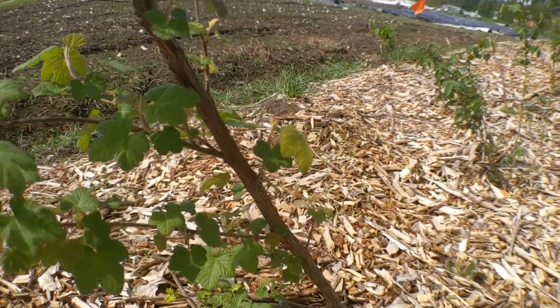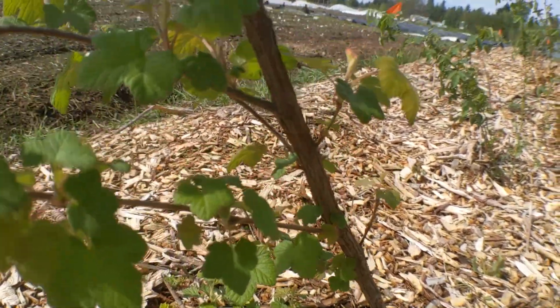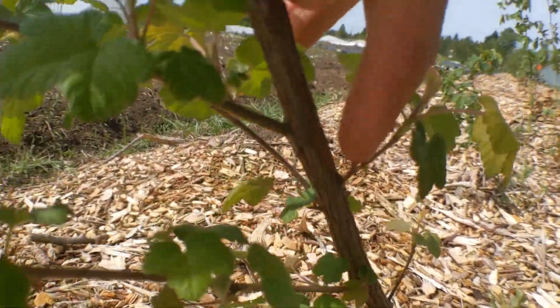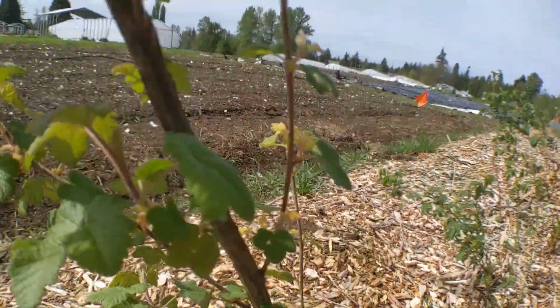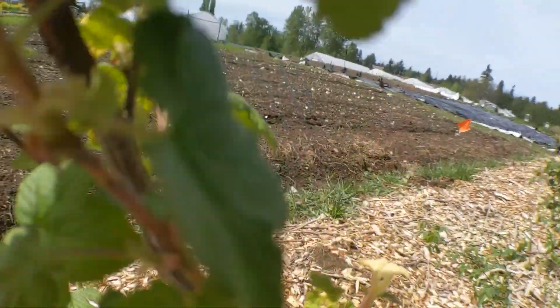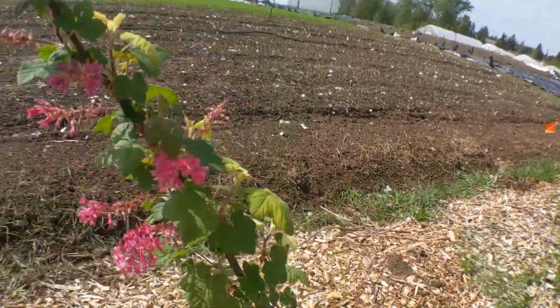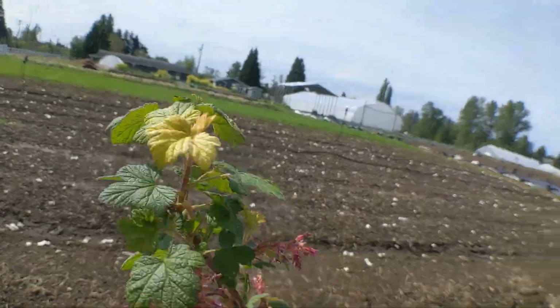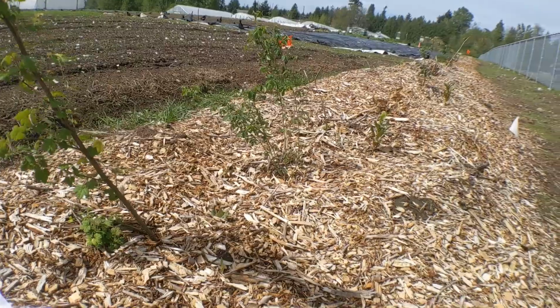I'm also noticing that we're getting the start of some axial buds here. So this is old growth, but at the nodes we're starting to get some new growth coming out. You can see that really, really light color. Sorry, I'm doing my best, folks, here. Also that light color on the top. So we've got new growth coming in.